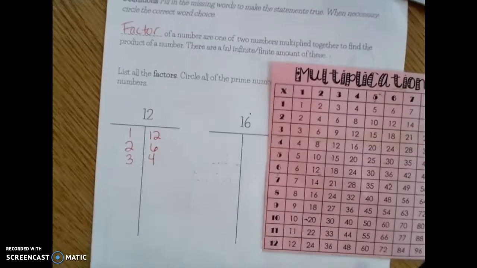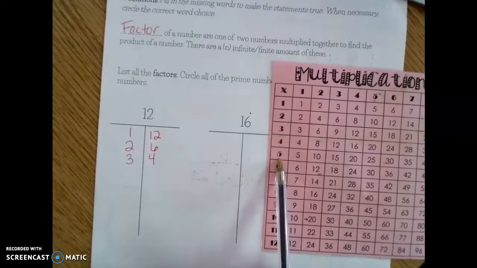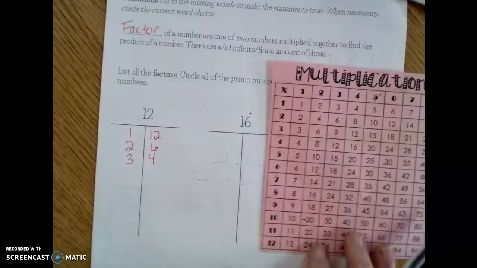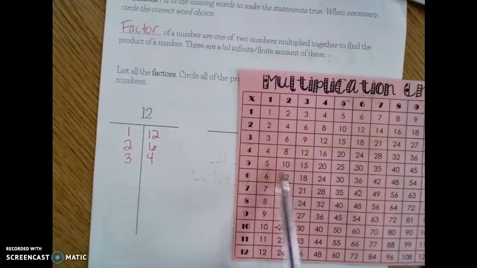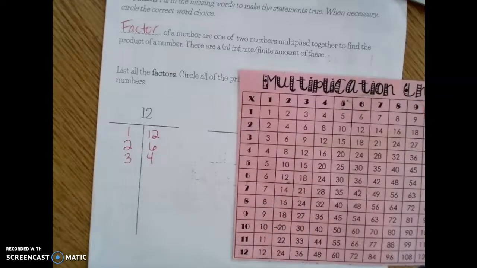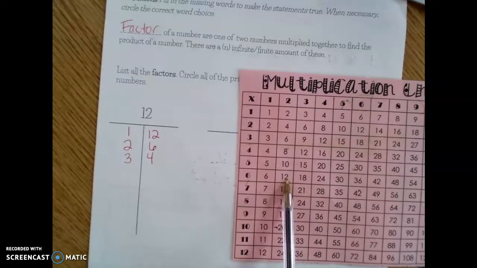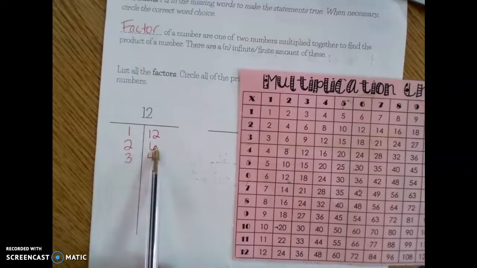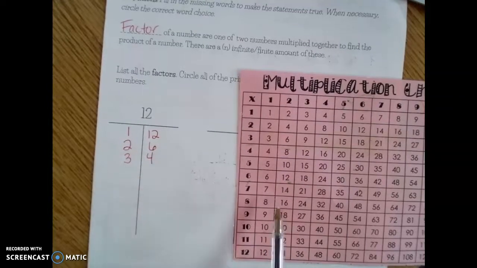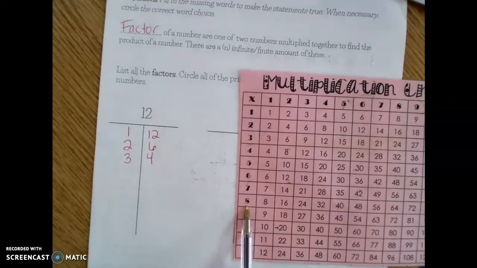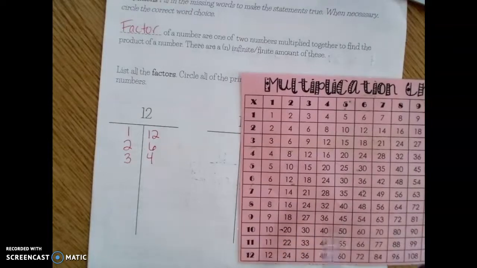Okay? What about 5? Is 5 a factor of 12? It is not, because 5, 10, 15. I can't multiply 5 times anything to get 12. What about 6? Yes, 6 is a factor, but look, we already have that, 2 and 6. What about 7? Nope, not a factor. And 8? 8 is not a factor, because I can't multiply 8 by anything to get 12.